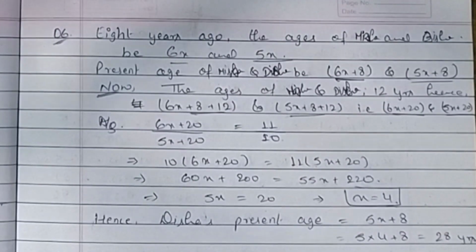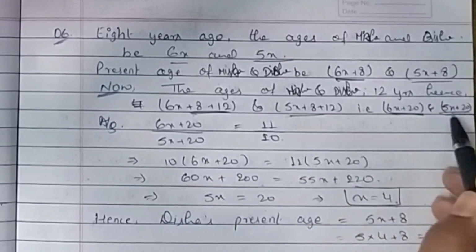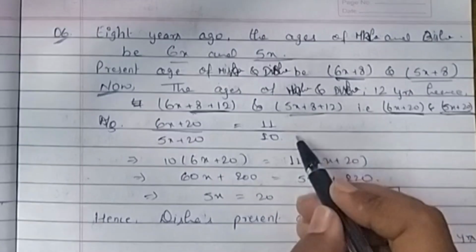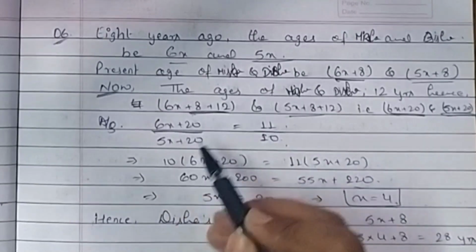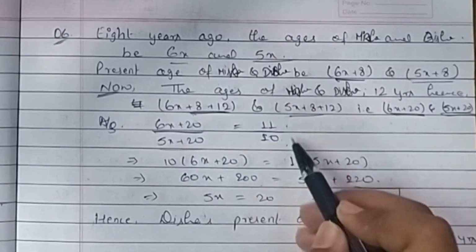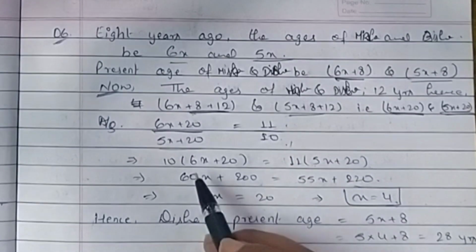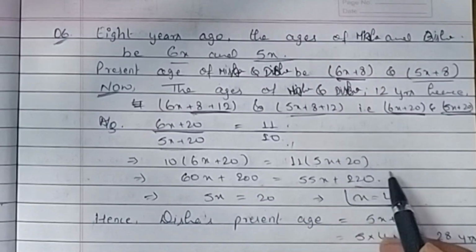Now let's see the condition again. 12 years hence, the ratio of their ages becomes 11:10. So the ratio between Misha and Disha's ages after 12 years will become 11/10. By following this, we make an equation: 6x plus 20 by 5x plus 20 is equal to 11/10. If we solve it by the cross multiplication method, we get 10 multiplied by 6x plus 20 is equal to 11 multiplied by 5x plus 20.